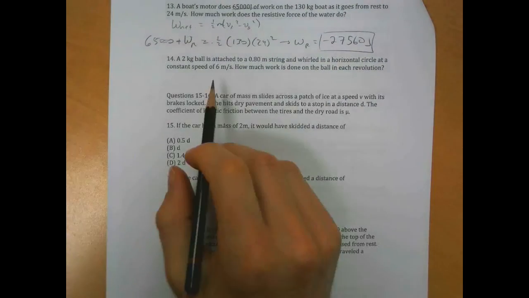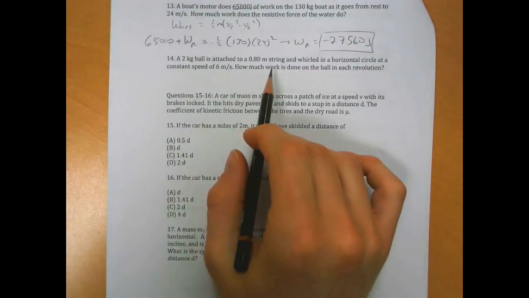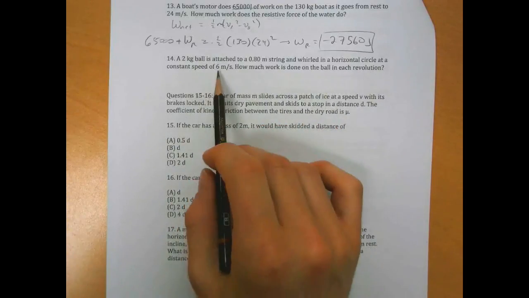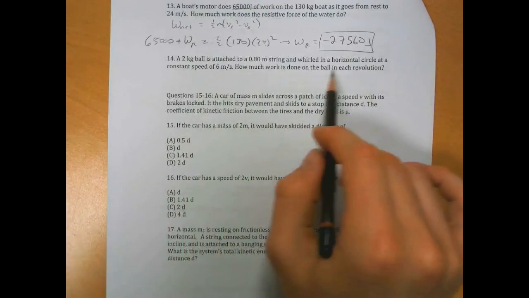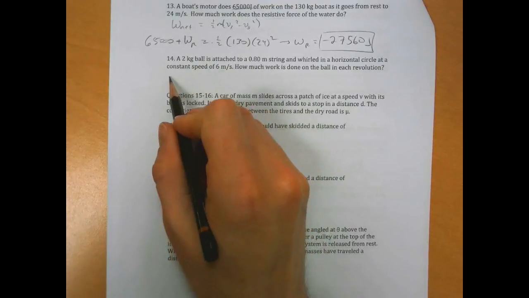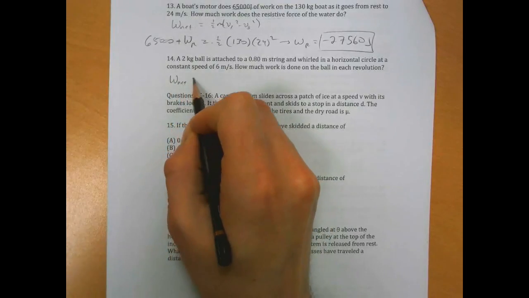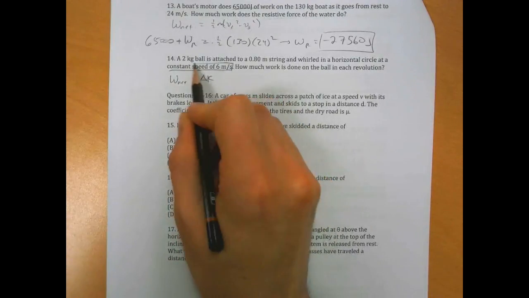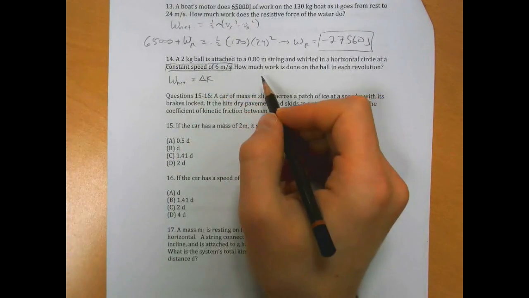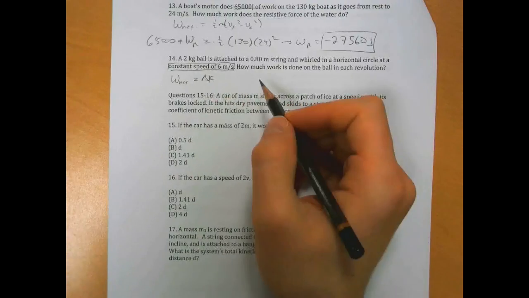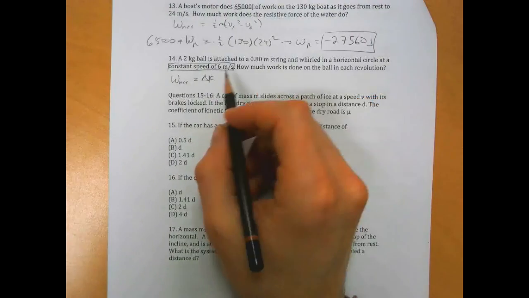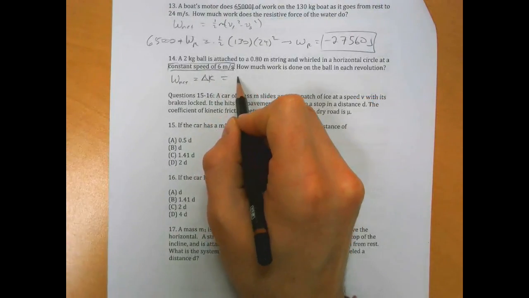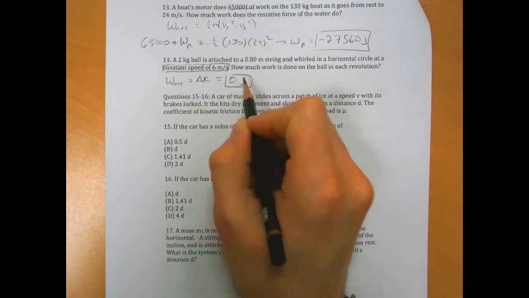Consider number 14 here. We've got a 2 kilogram ball attached to a string, moving in a horizontal circle at constant speed. How much work is done on the ball in each revolution? Well, we know work is equal to change in kinetic energy. Well, if the speed is constant, then the change in kinetic energy is 0. So the work done by the net force is 0 joules.